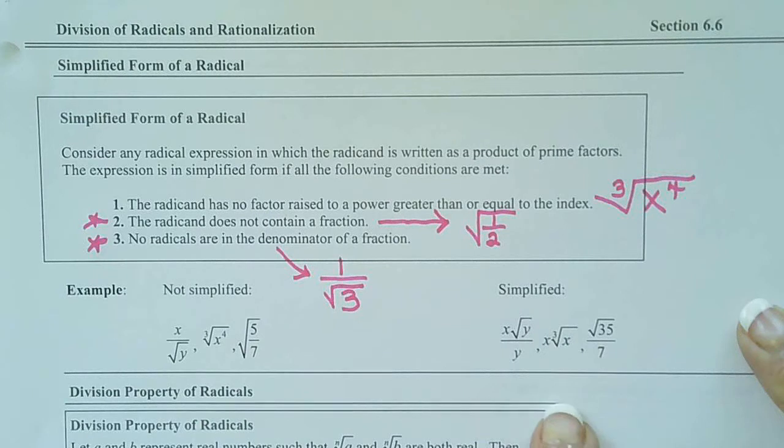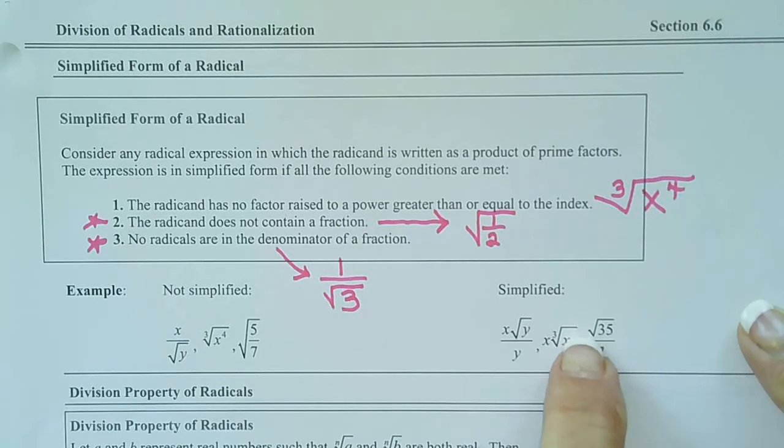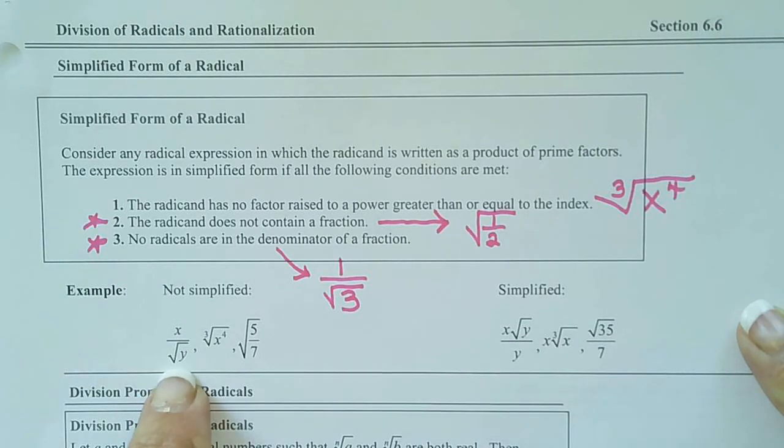And here's a list of some that are considered simplified. The radical's only in the numerator, and the fraction is not under the radical. The power under the radical, x to the first, is less than the index. And on this fraction, the radical's only in the numerator. So it's okay to have a radical in the numerator. It's not okay to leave a radical in the denominator.